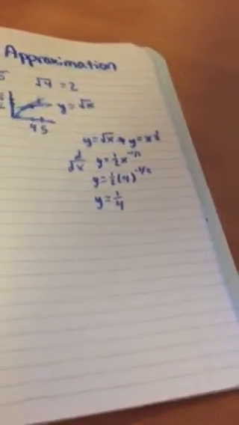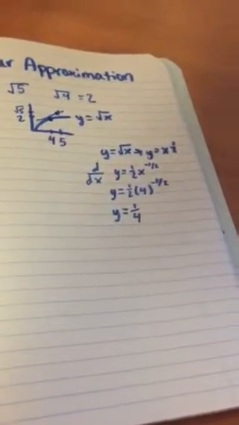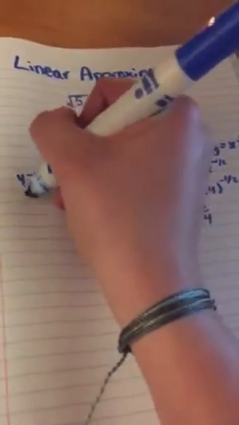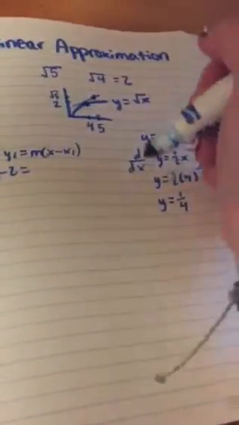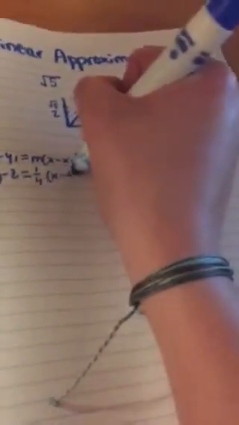Now that we have the slope, we're going to use that in our point slope formula, and we're going to write the equation of this tangent line. So y minus y1 equals m times x minus x1. Plugging in the values that we do know, again, 4, 2, those coordinates, y minus 2, our y value, equals m, which is the slope we just found, 1/4, times x minus 4.